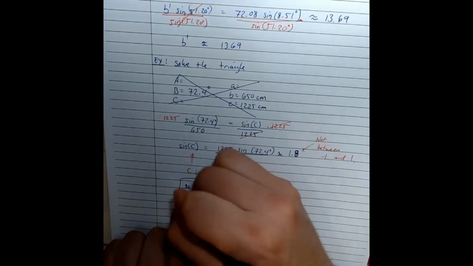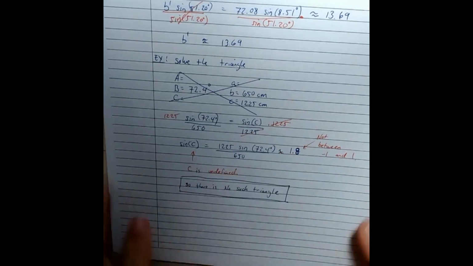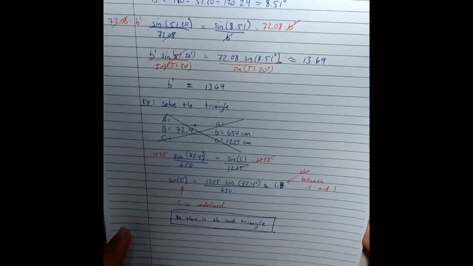And there we go. That's our result. Okay. So that is it for this problem. In fact, that is it for this section.